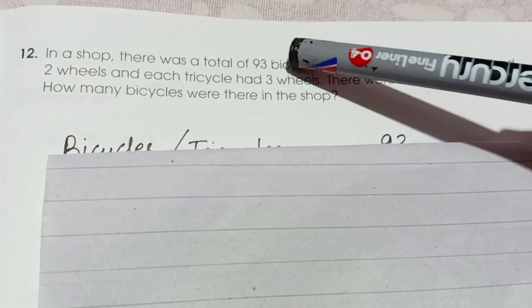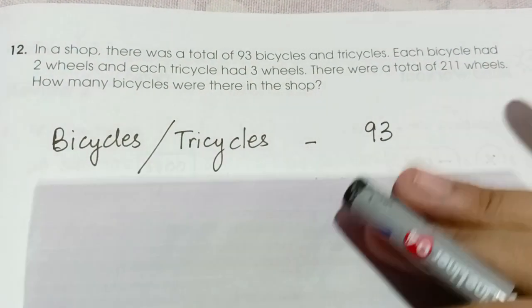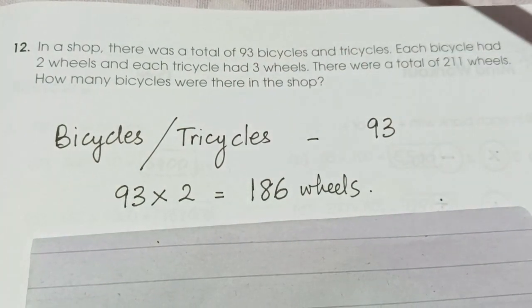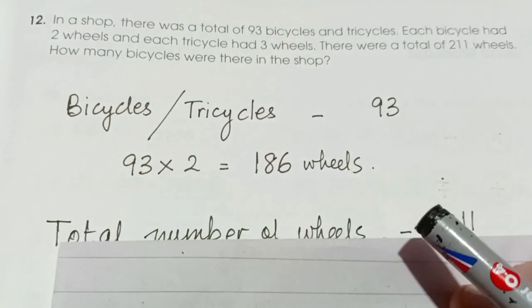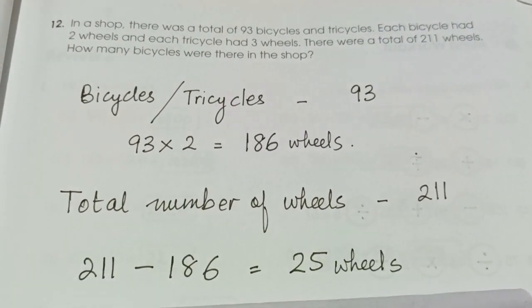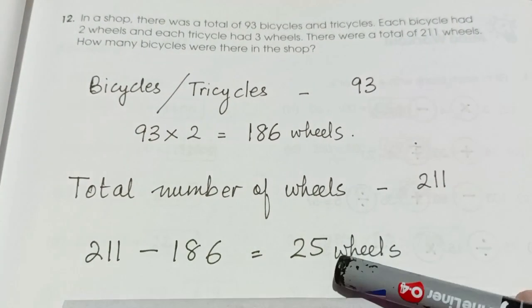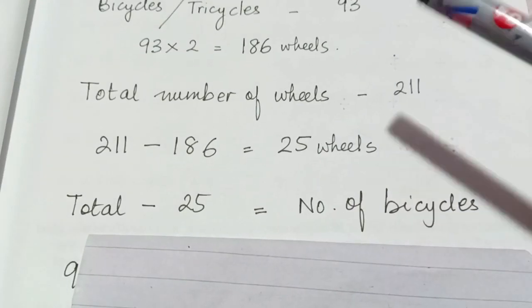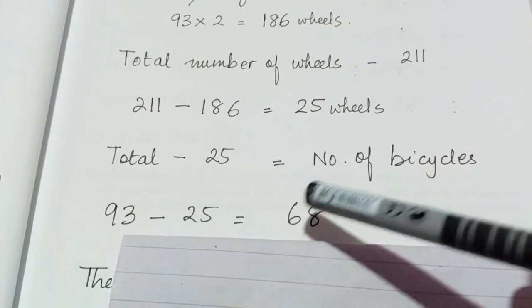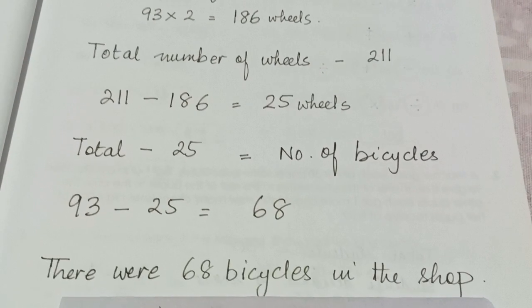From this 93, we have to find out the number of bicycles. Bicycles and tricycles total 93. Then we have 93 multiplied by 2, because bicycles have 2 wheels. 186. So the total number of wheels is 211. From these 211, we subtract 186, the number of bicycle wheels. So here we have 25 wheels. So total 25 wheels, number of bicycles 93 minus 25 is 68. So there were 68 bicycles in the shop.